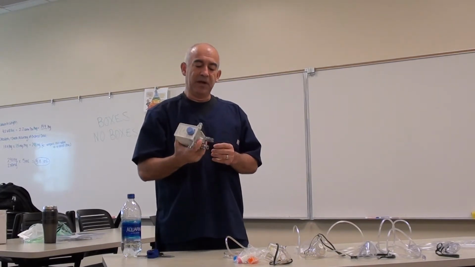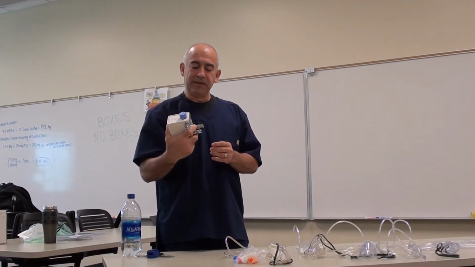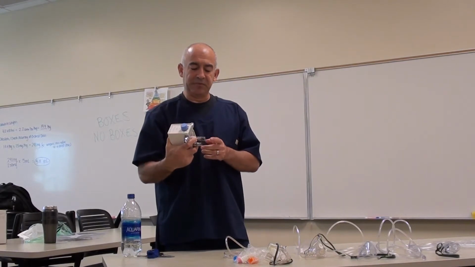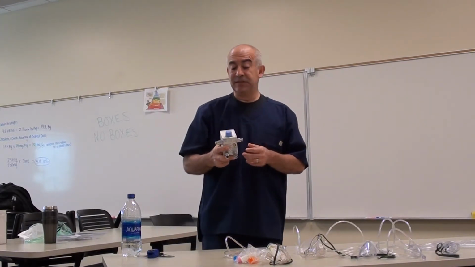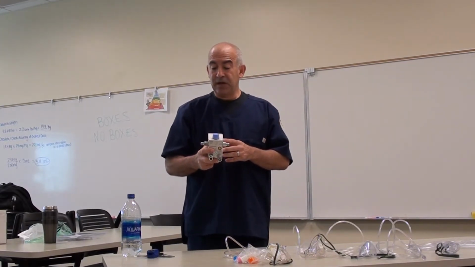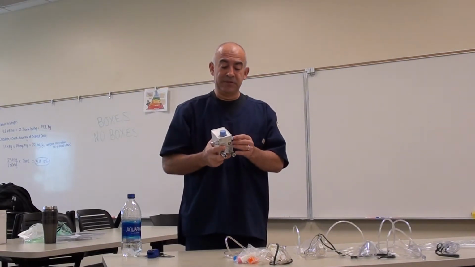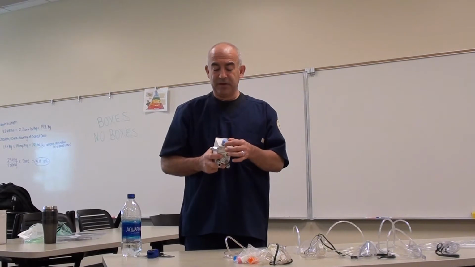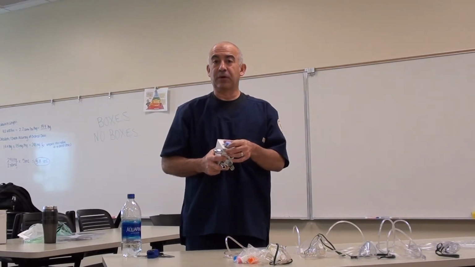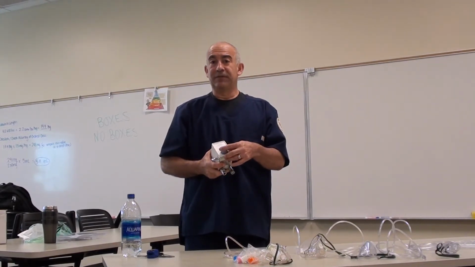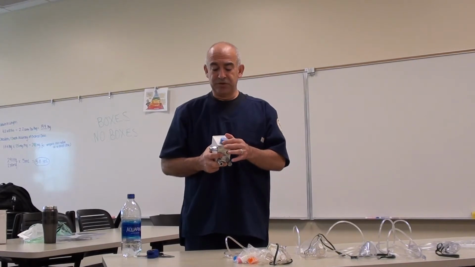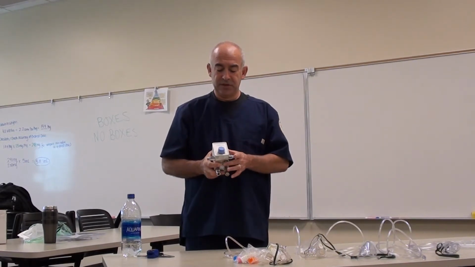This operates at a liter flow of minimum 60 liters per minute. The advantages to this particular device are that it delivers a precise high flow FiO2 or low FiO2, very precise in what you want to give to the patient.